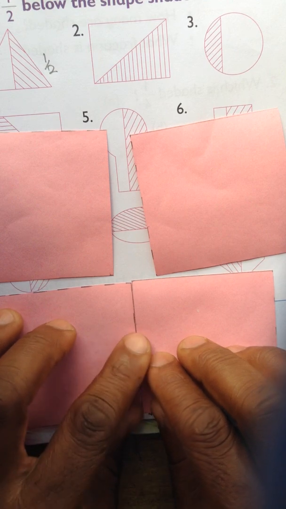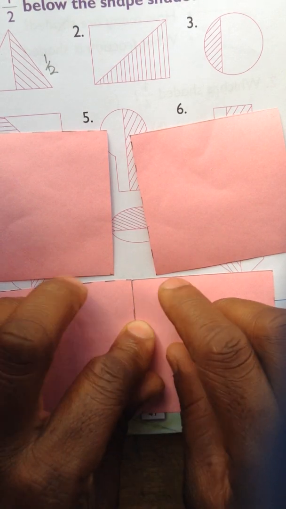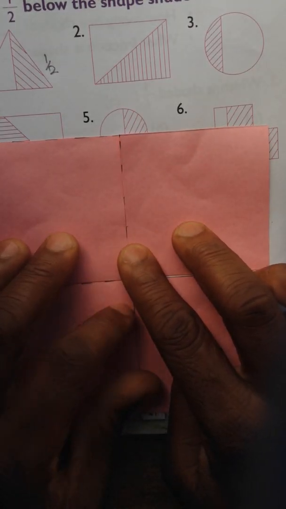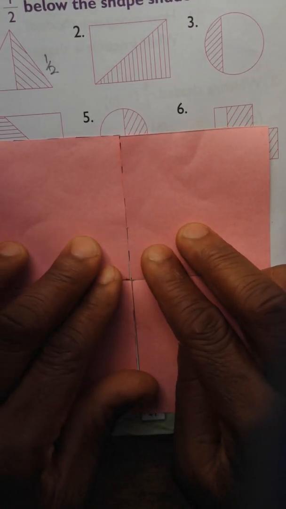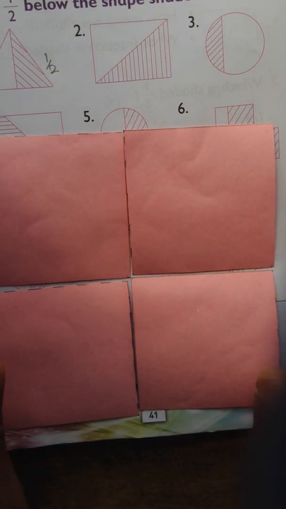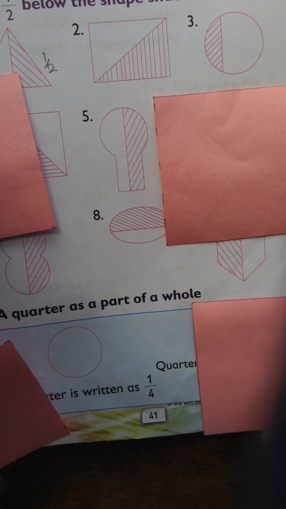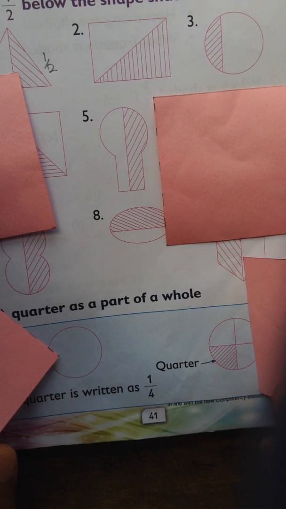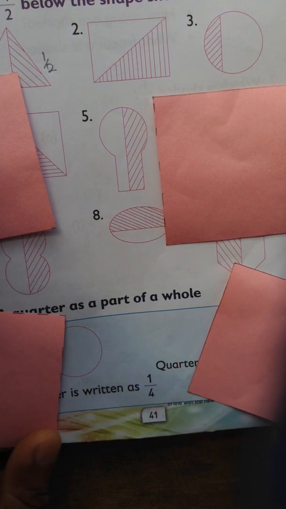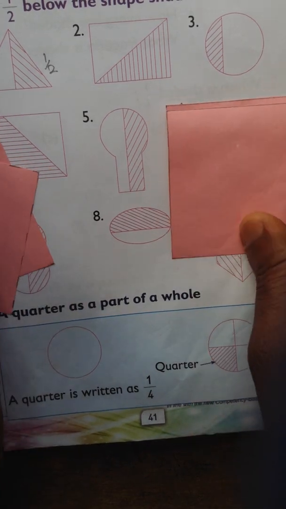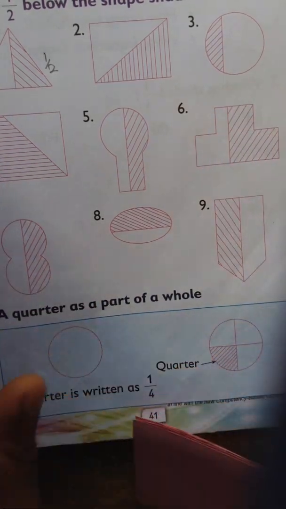If you join 2, you'll make a half. If you join the other 2, then you have the complete square back. So a quarter is when you cut into 4 equal parts. When you take any object, it could be a fruit, maybe you have one fruit and you have to share it amongst 4 pupils, then you cut it equally into 4 equal parts. So any object that you cut equally into 4 equal parts will give you a quarter.